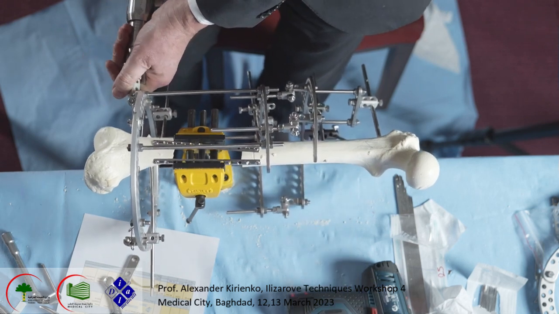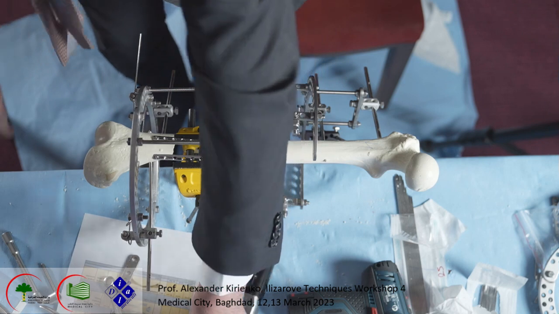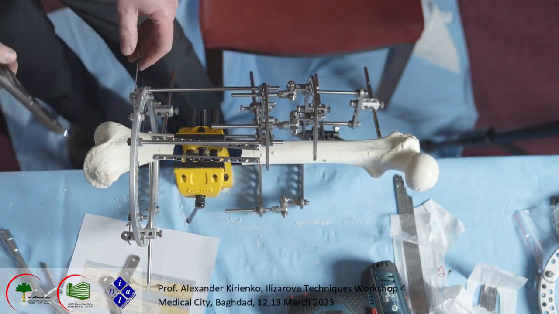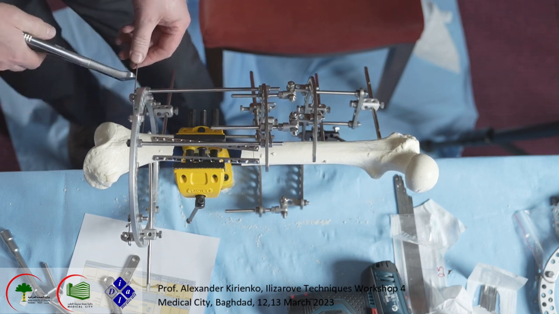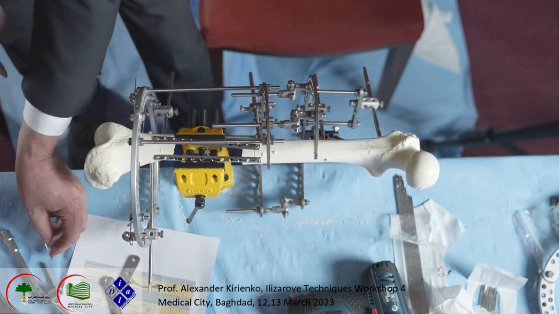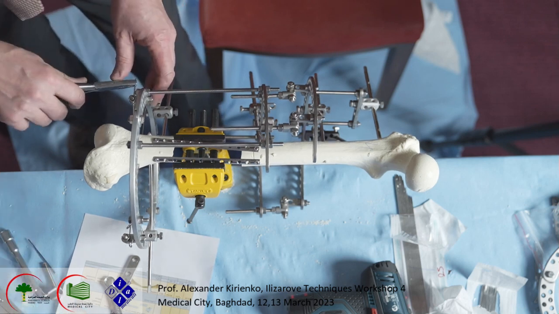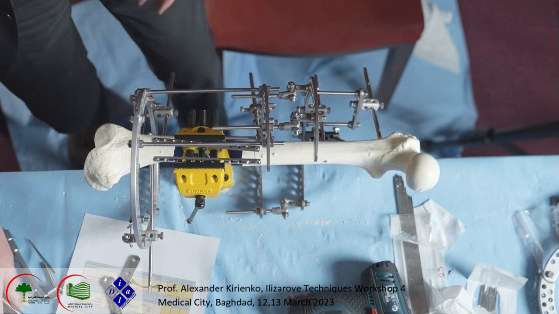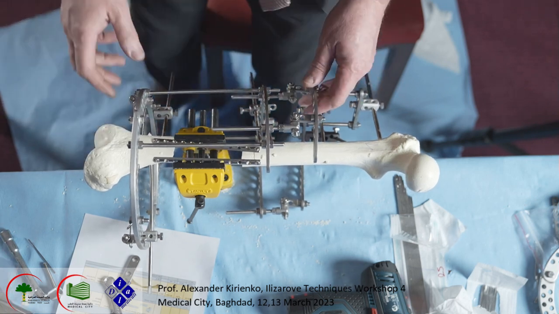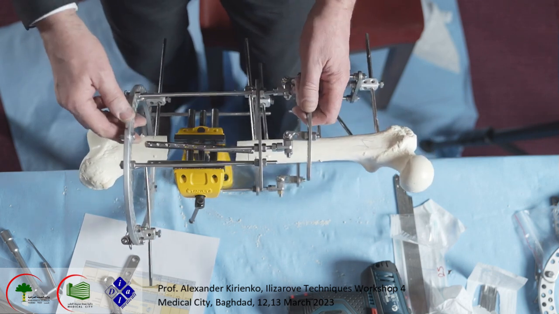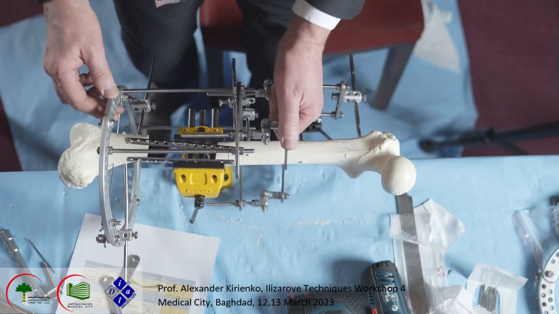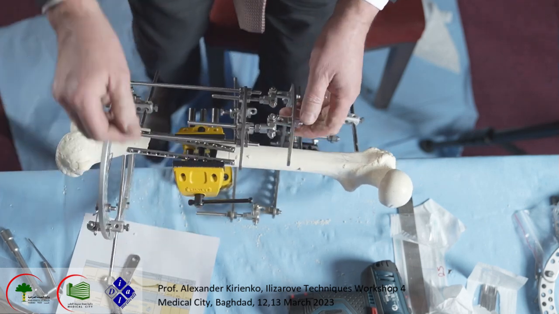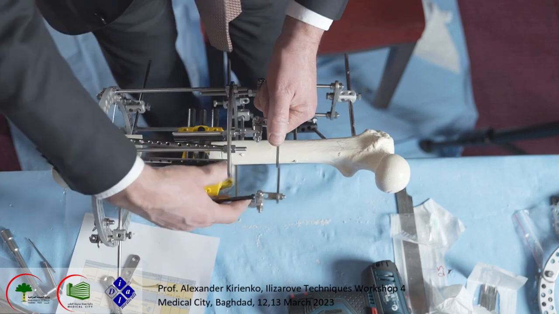Obviously, the patient in this clinical situation has just rigidity of the knee, because if there is infection, there is a defect, the patient doesn't move the knee really well. For this reason, it is important to achieve as much movement as possible during surgery. Okay, now our frame is ready. Practically we prepared everything for doing bone transport.